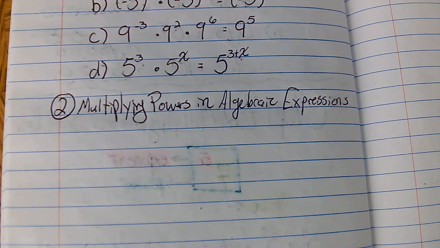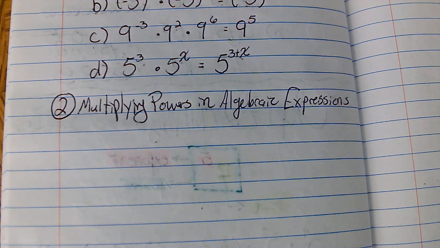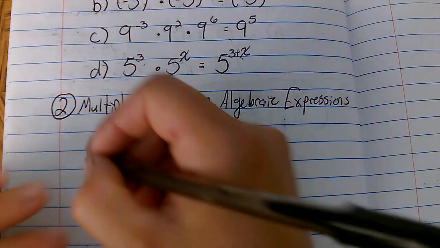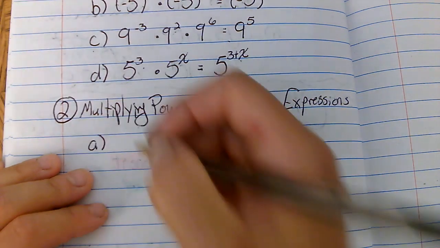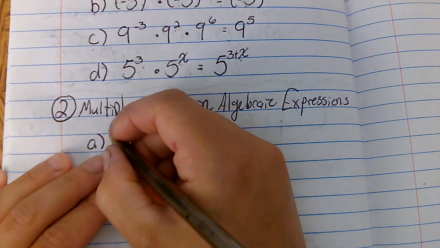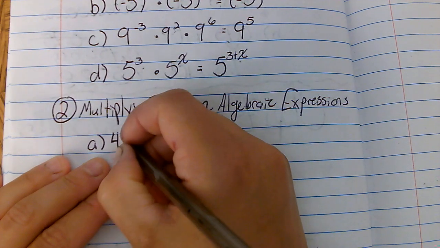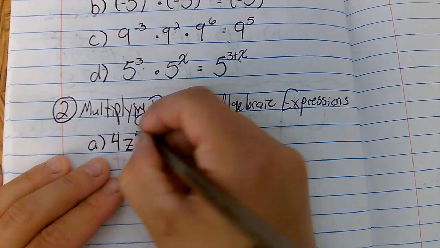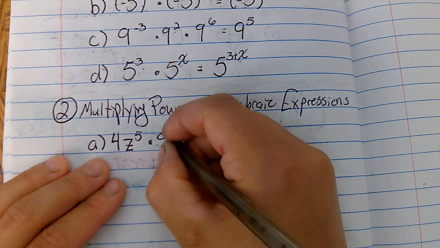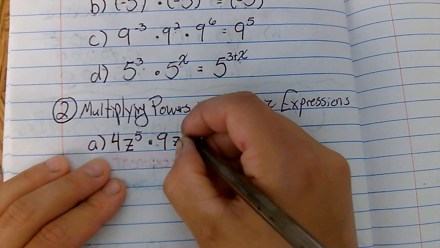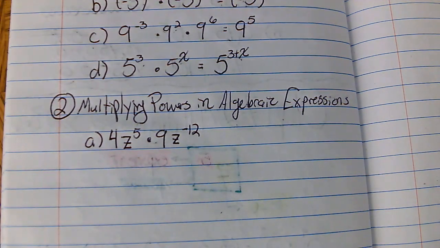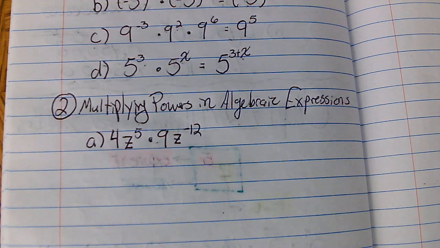Okay. So, there's going to be a couple steps to these, but I'll show you what you do. So we had 4z to the 5th times 9z to the negative 12. Okay, and if you have some highlighters, I'm going to ask you to go ahead and grab them real quick.